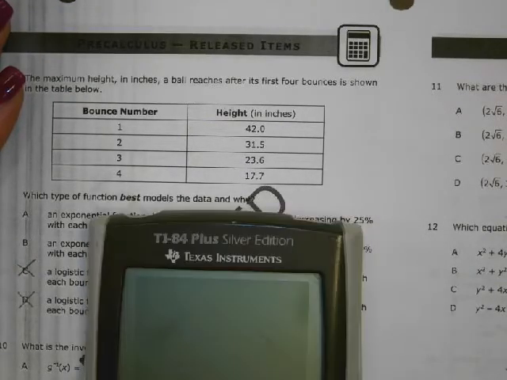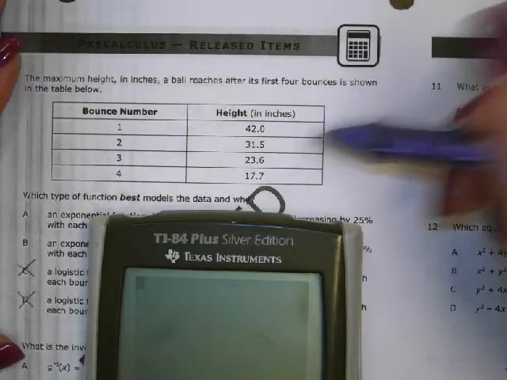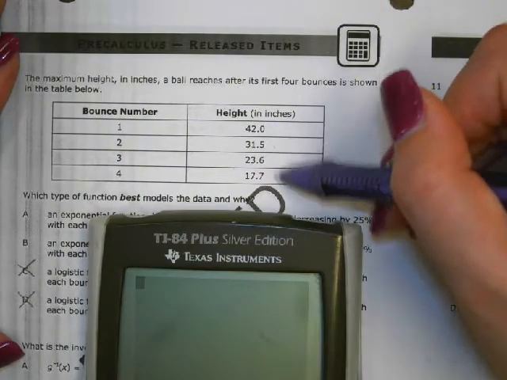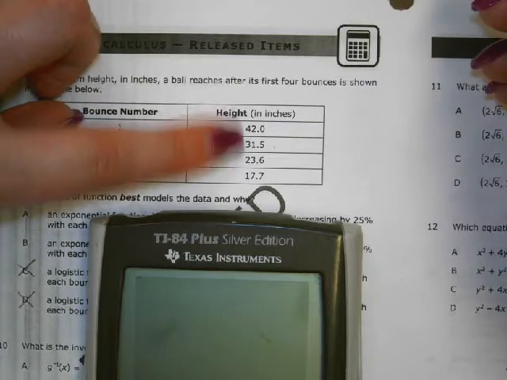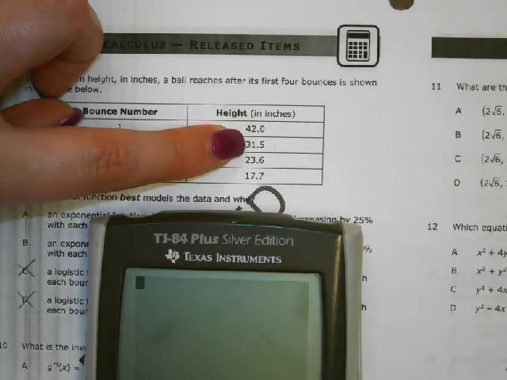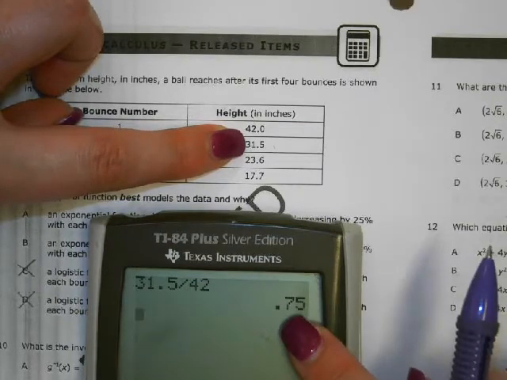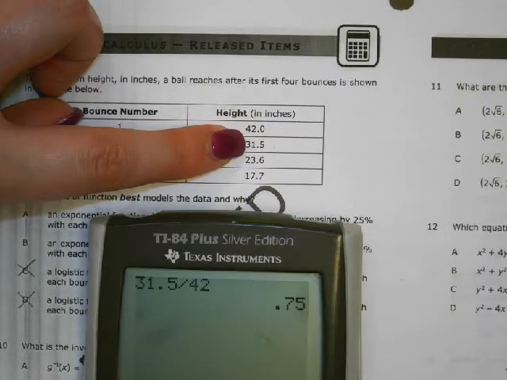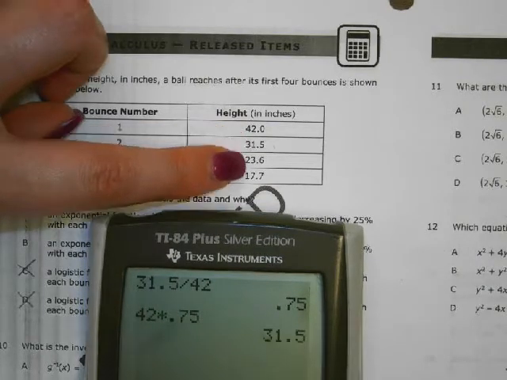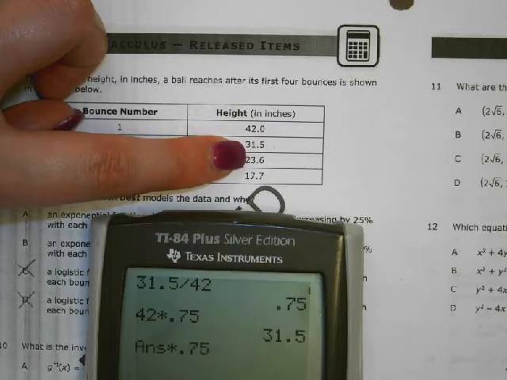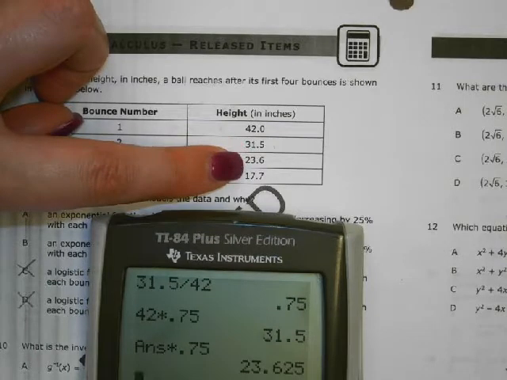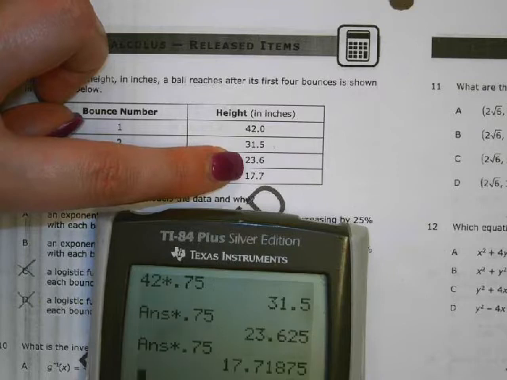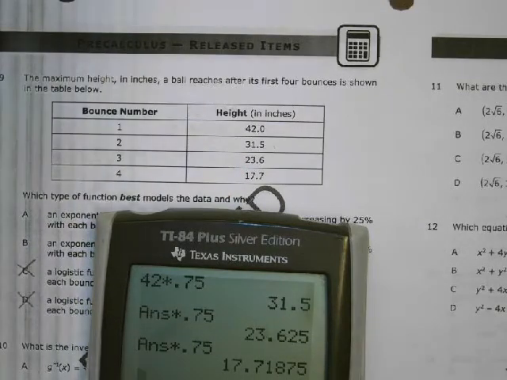So what we want to do is figure out how you get from one point to the next. How much does it decrease by? So what I'm going to do is divide these numbers. I'm going to do 31.5 divided by 42. And the reason I'm going to do that is because it's going to tell me what I should repeatedly multiply by. So 42 times 0.75 is 31.5, times 0.75 is 23.6, times 0.75 is 17.7. So it's multiplying by 0.75 each time.